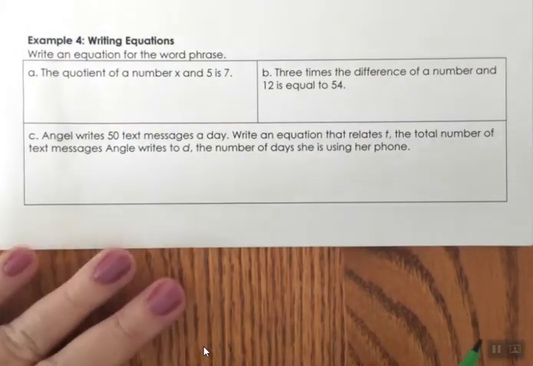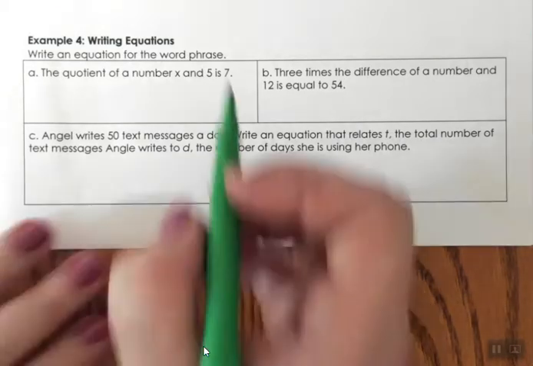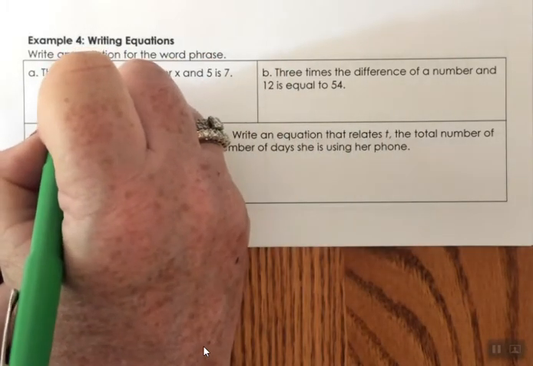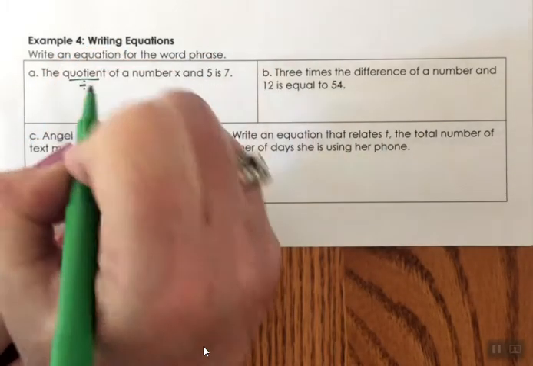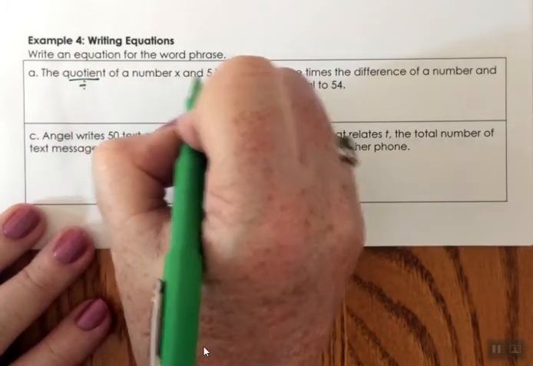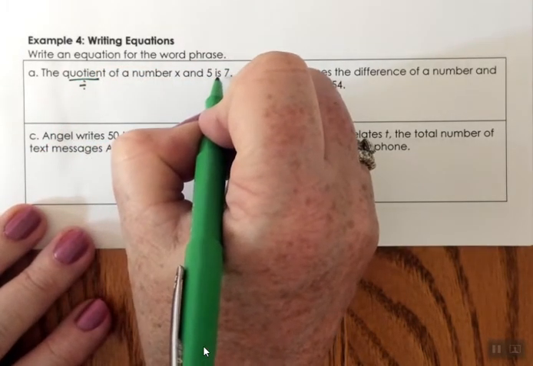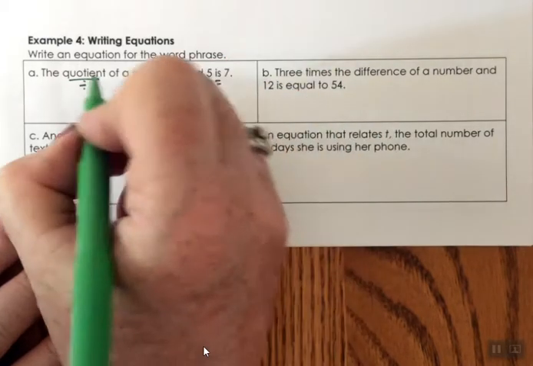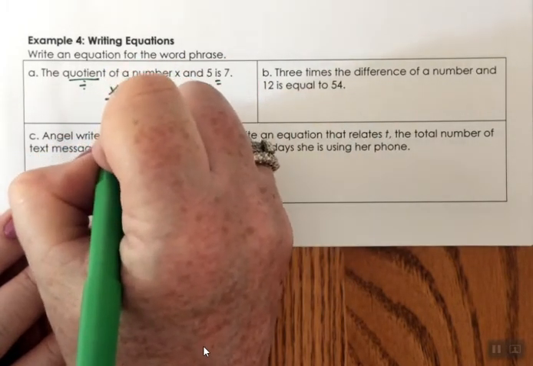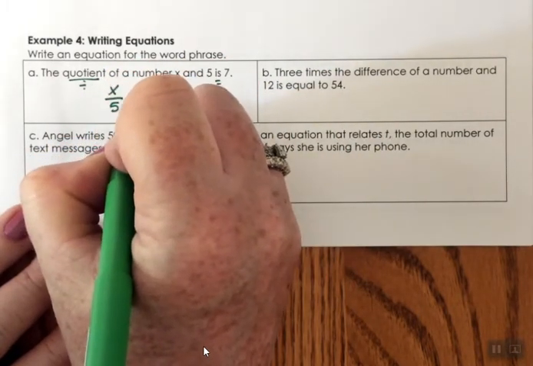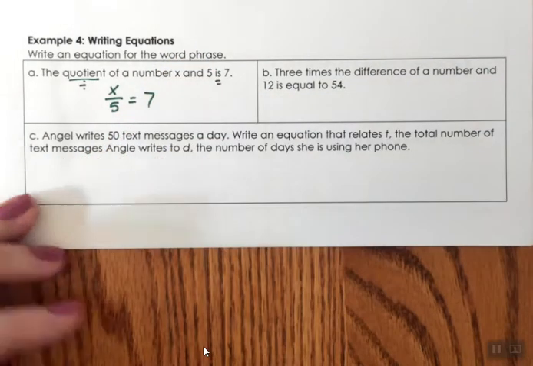All right, anything with an equation is gonna have an equals. So we are going to have quotient, which means divide. So we're going to divide a number x and 5. And whenever you see the word is, that's my equals. So we're going to start with x divided by 5 is 7.